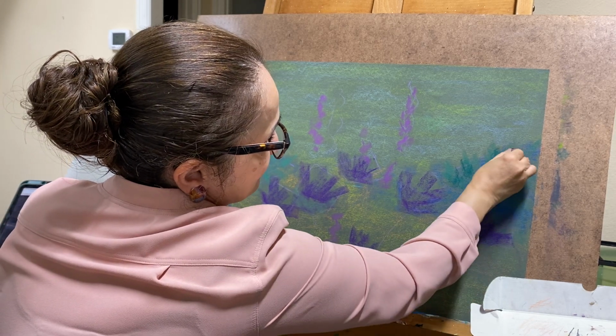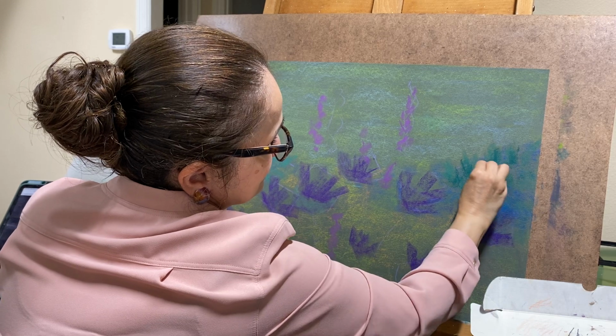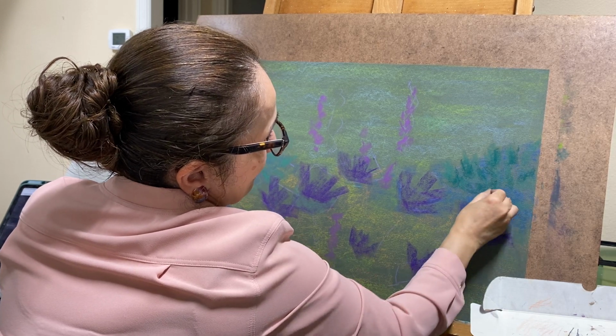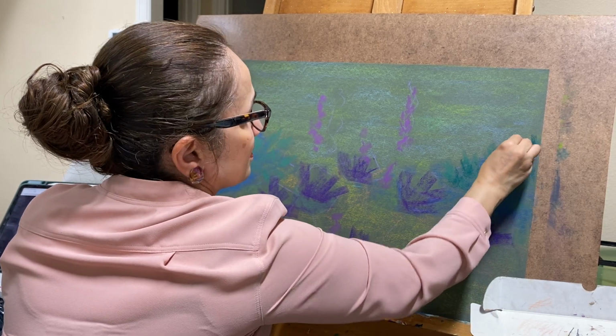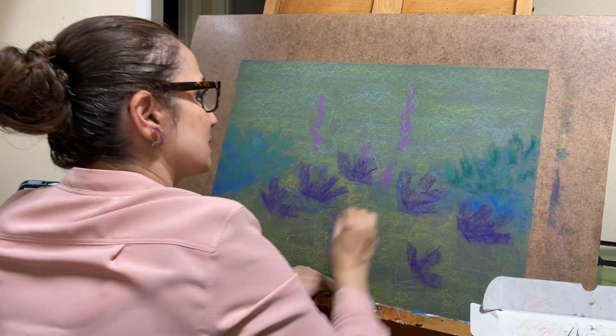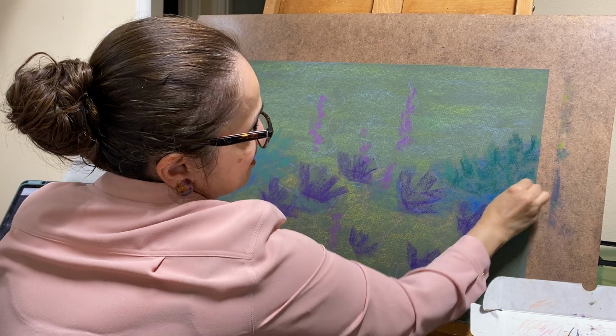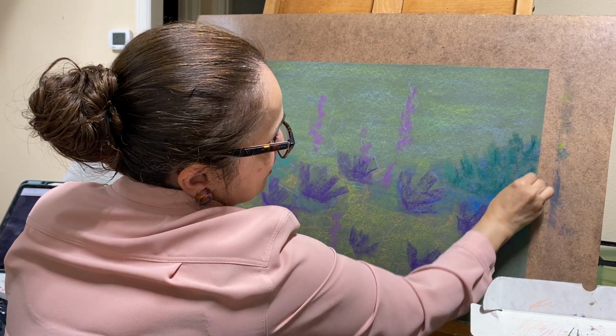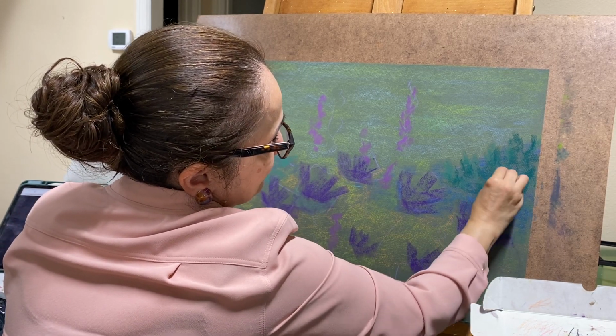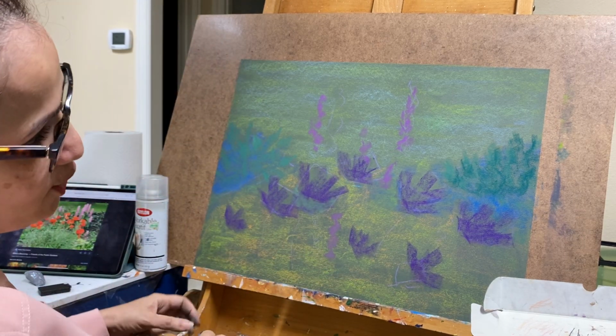I'm coming with the darker green on top of this, and connection between them is important. Then you're coming with the dark and connecting everything together.